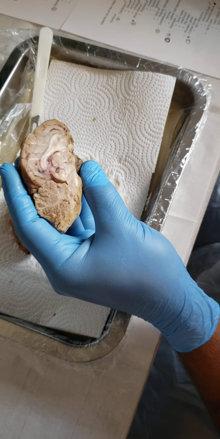So right here, behind the pons, is the medulla oblongata. Like I said, the cerebellum is the rear half of the brain, in between the cerebrum and the brain stem, right there. The cerebellum has two lateral hemispheres. I already cut it up.